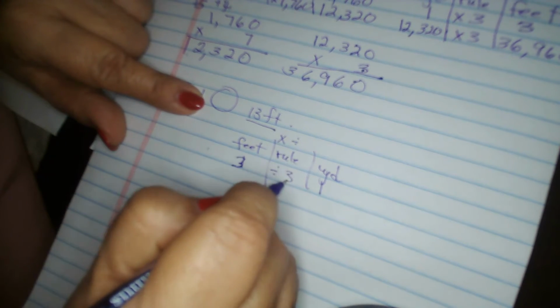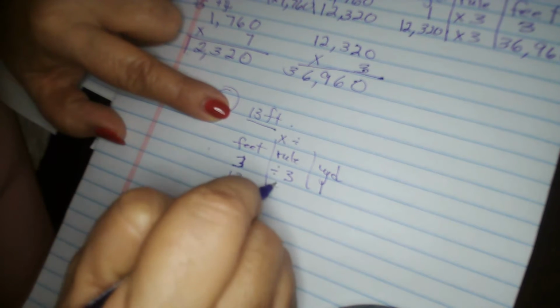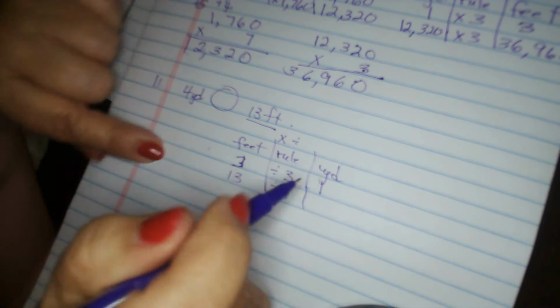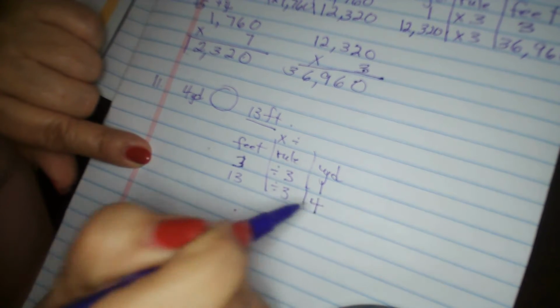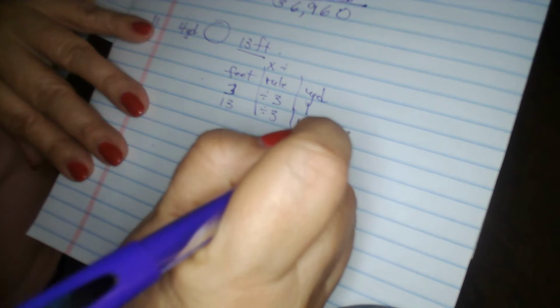Here I will divide. If I have 13, 13 divided by 3 equals 4. And what's left over? 1. So it's going to be 4 yards and 1 foot. I'm going to put that up here. So which one is greater? It's going to go that way.